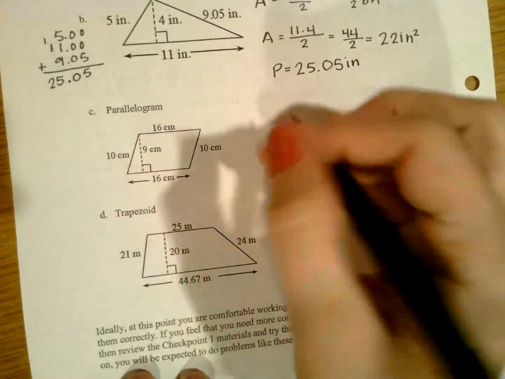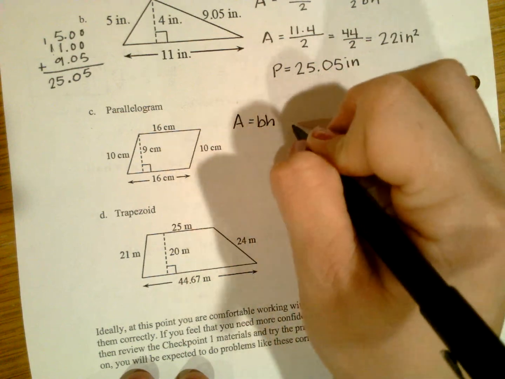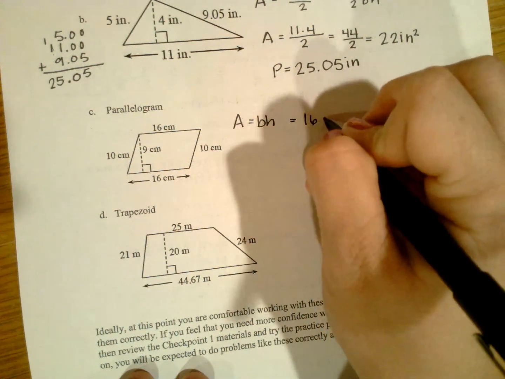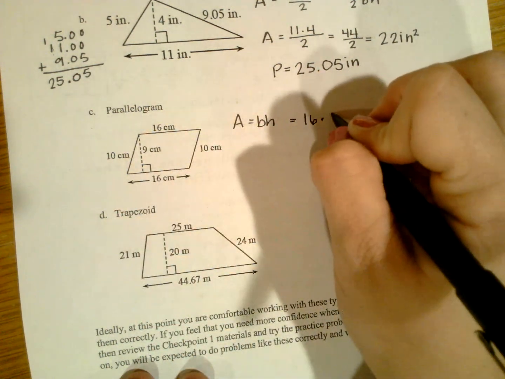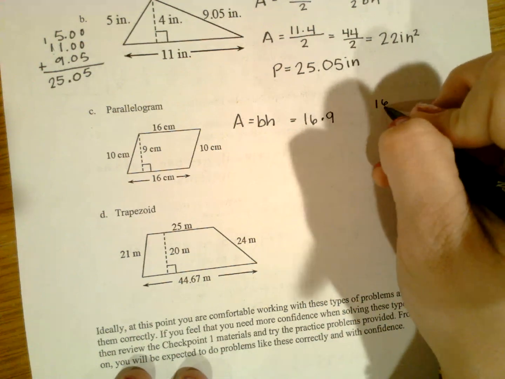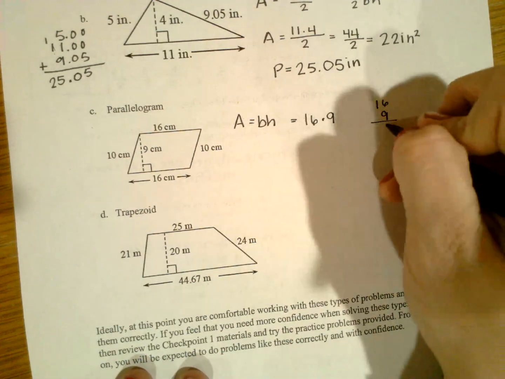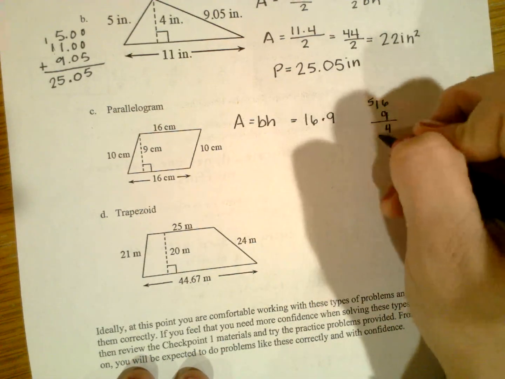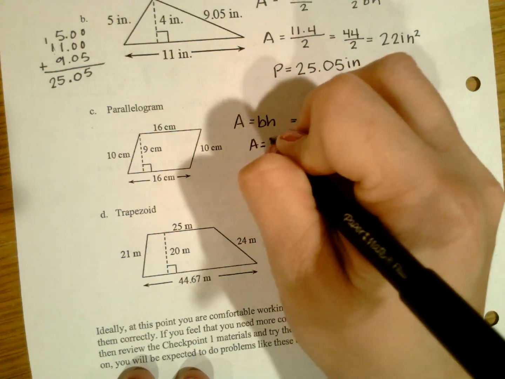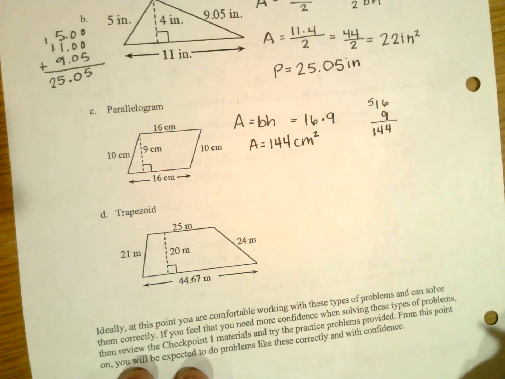For part C, a parallelogram, the area of a parallelogram is base times height. My base is 16. My height is 9. 16 times 9. 9 times 6 is 54. 9 plus 5 is 14. It's 144 centimeters squared.